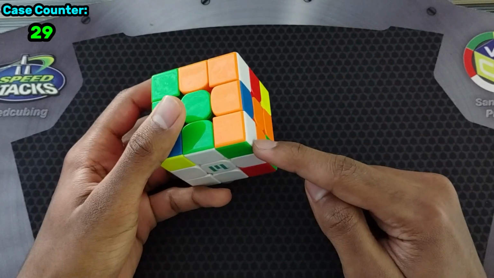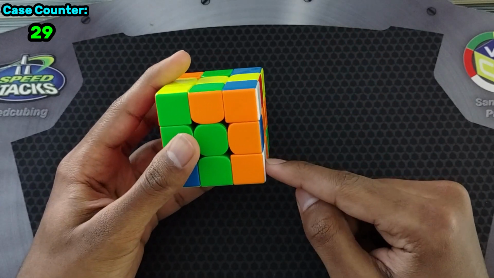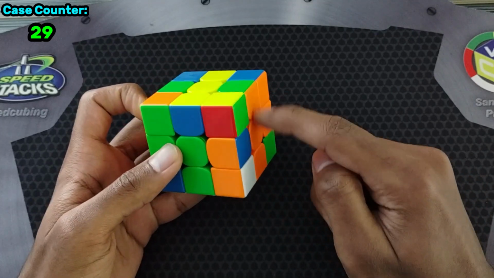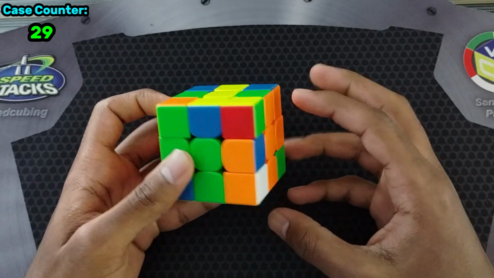Let's look at the last two cases with the corner in the slot. So now the white is facing away from me while it's in the slot. And I have the edge that matches up with the center on the right. So this one is again really simple.